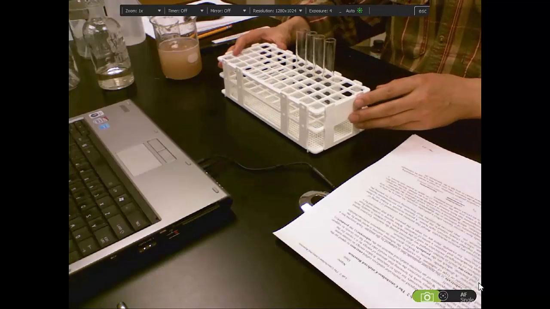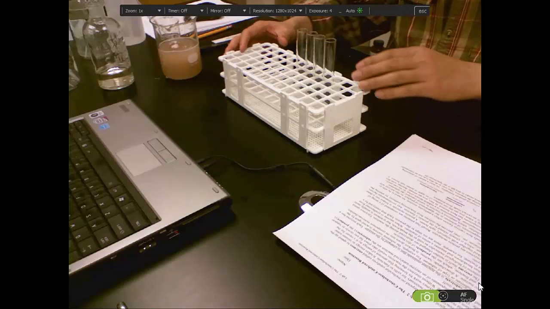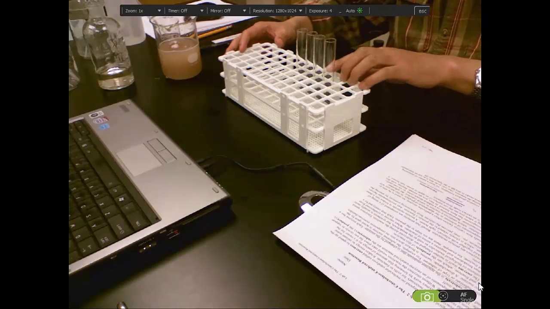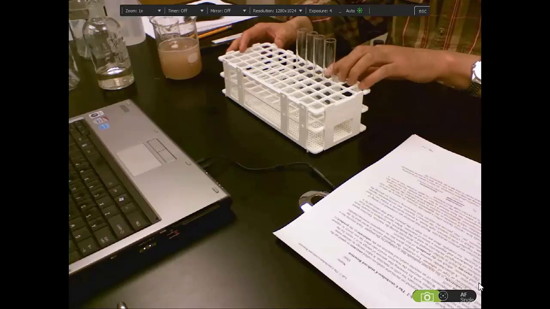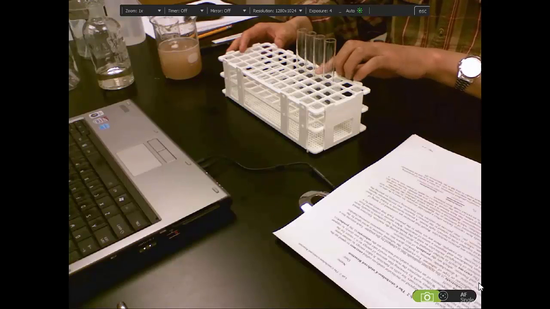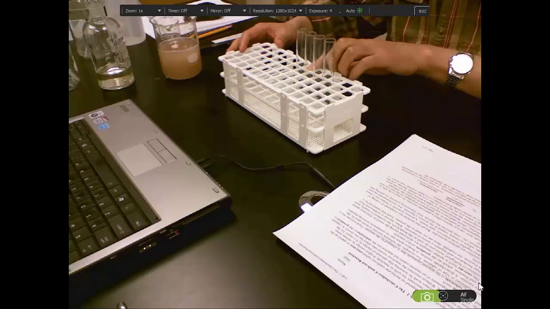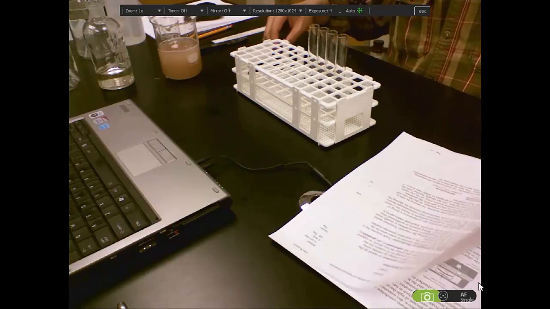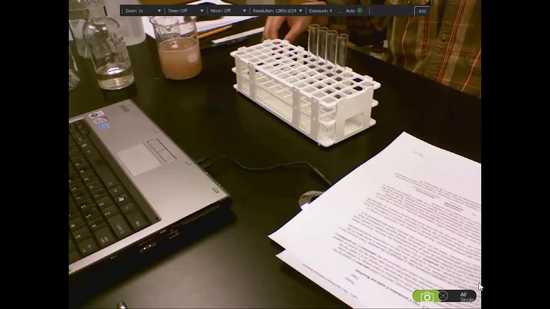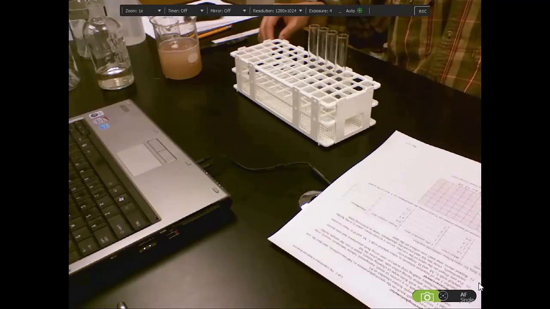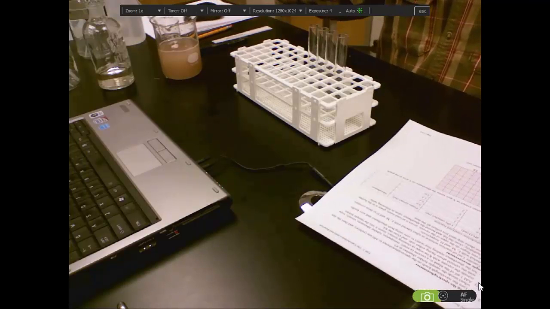Label the 4 tubes with B for blank, L for low concentration, M for medium concentration, and H for high concentration. I will add the solutions according to the table on page 3. First, add water.